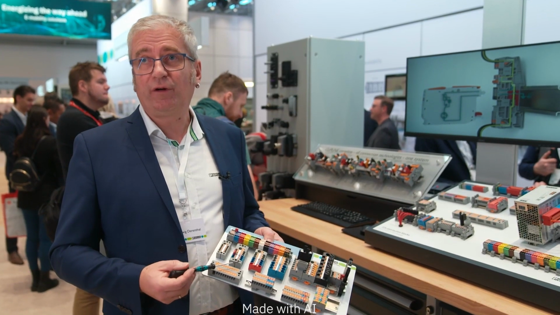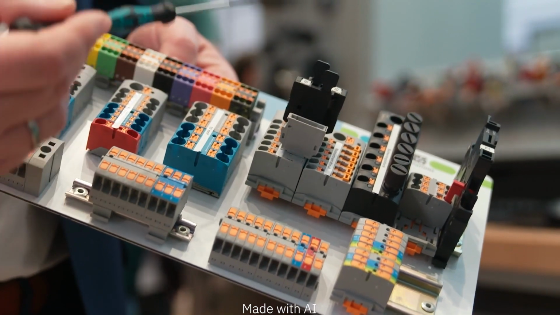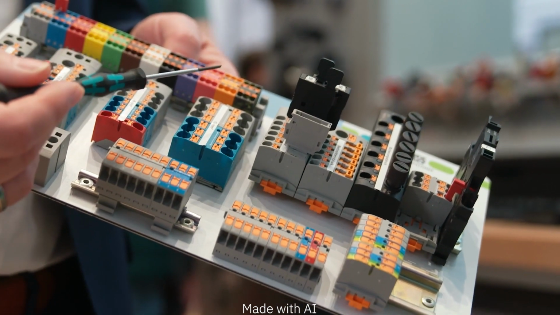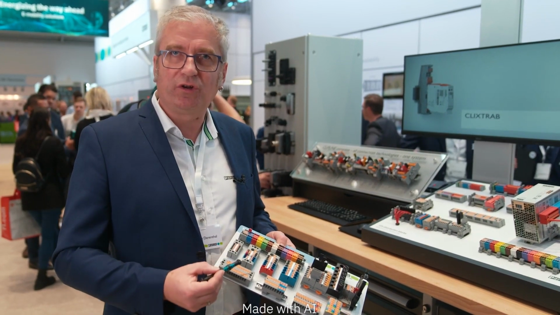And we also have function distribution blocks available that feature knife disconnection and safety elements for fuse disconnecting and then reconnecting specific signal circuits when needed.